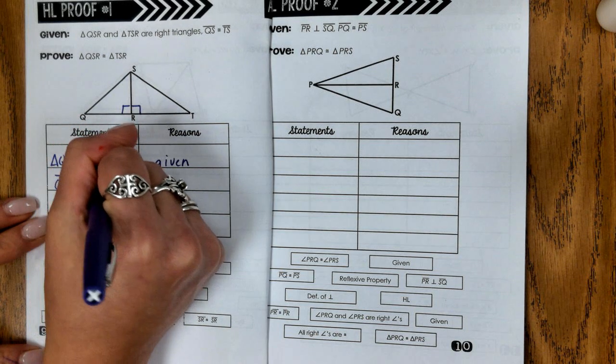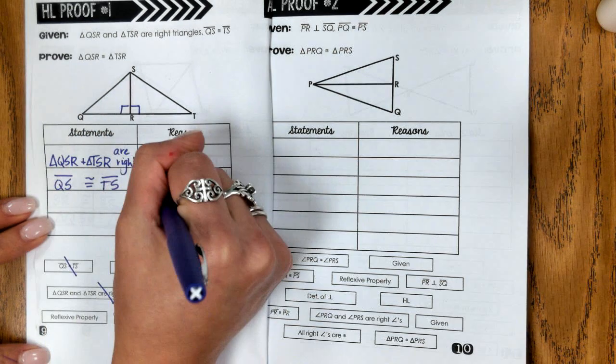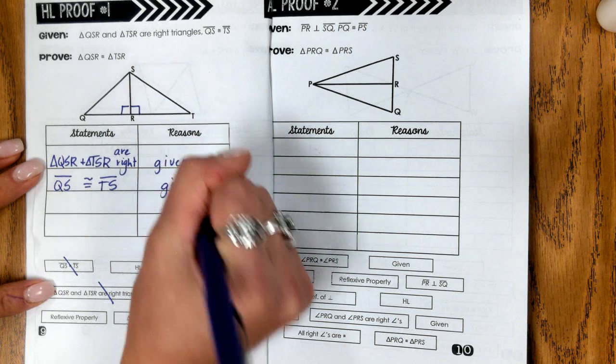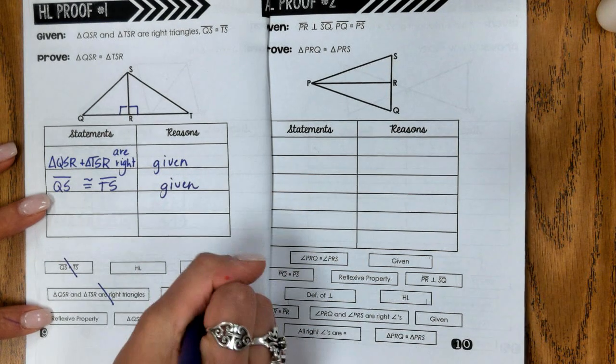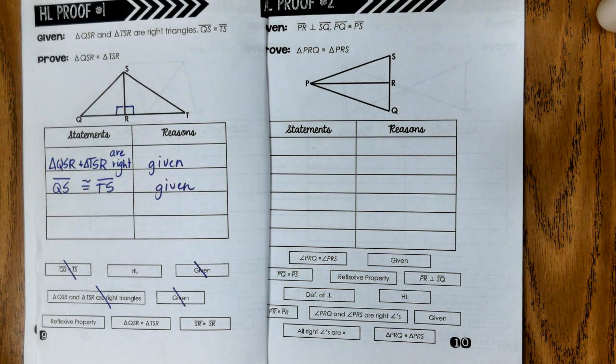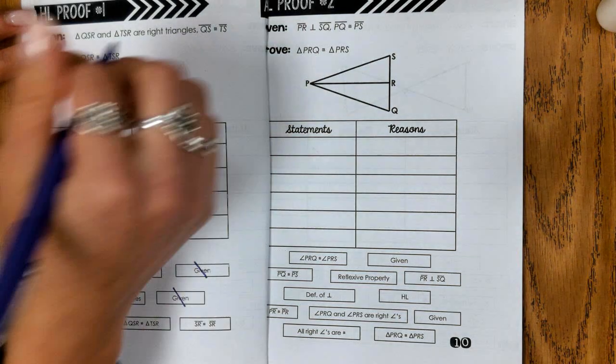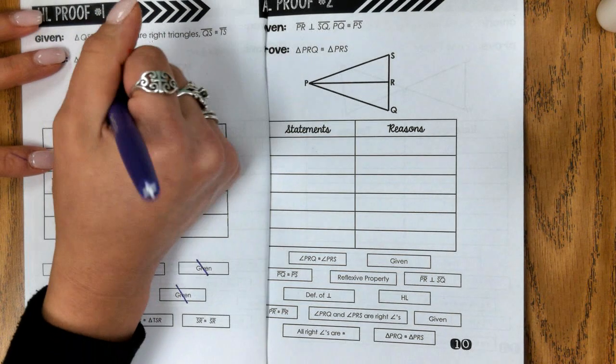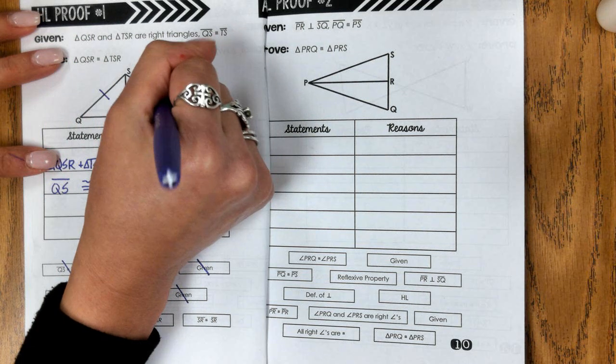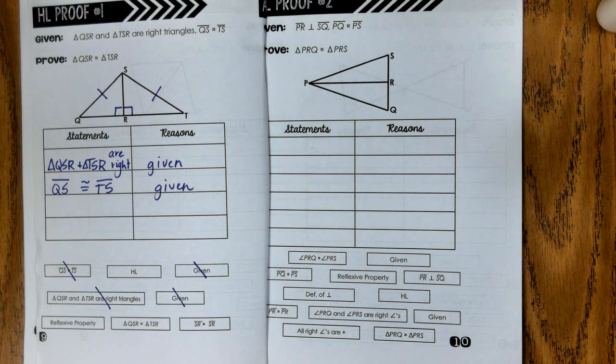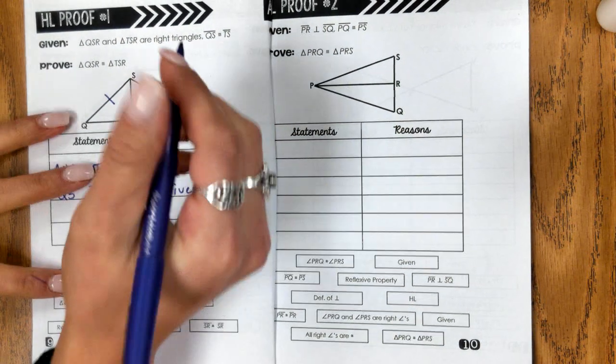QS is congruent to line TS, again given. So I'm going to come up here and I'm going to mark that. QS and TS. Okay, so we know that this is the hypotenuse.